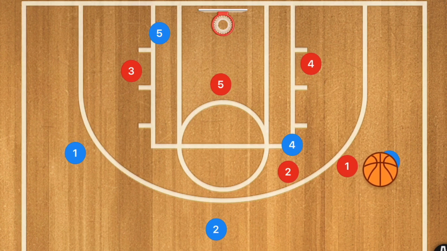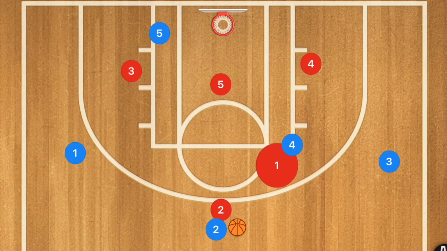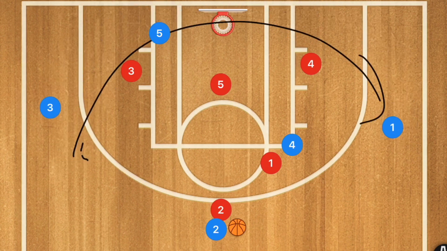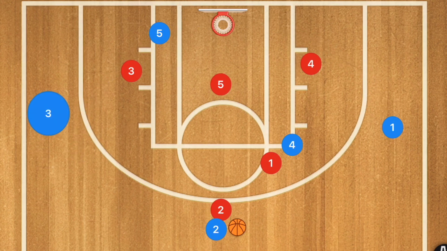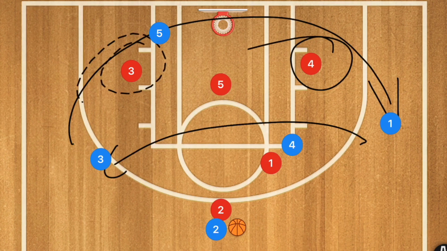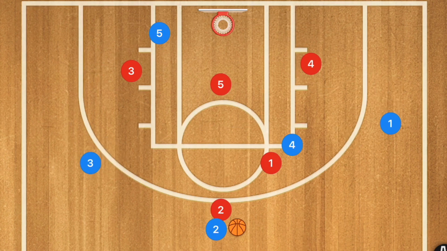Now, if the ball goes from the wing to the point, this is going to draw up that player. He's going to be now front facing that post, but now we have player 3 and 1. They now sprint baseline, or another way of doing this is to have player 3 go across the high post, player 1 go across the low post, and now what we're doing is getting these bottom wing players to go and guard that next pass.